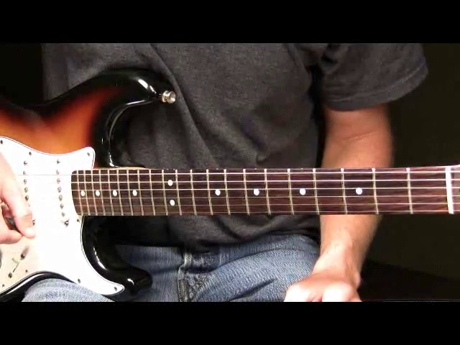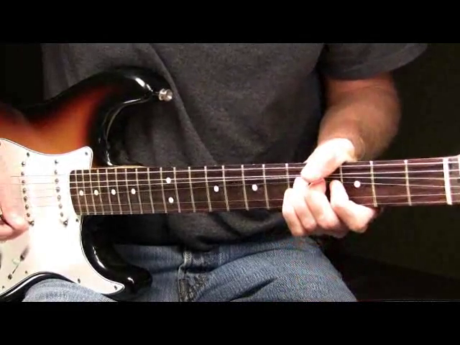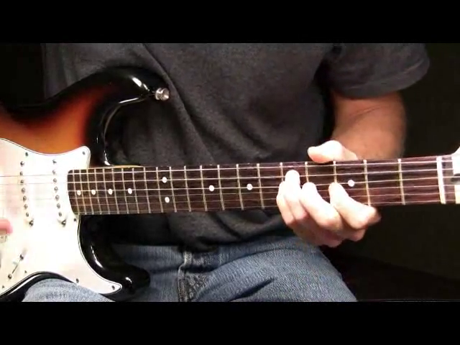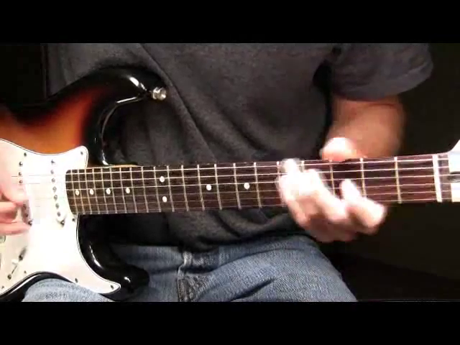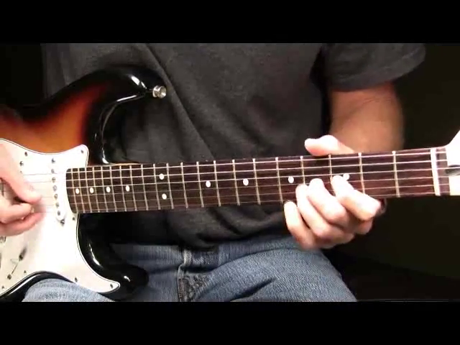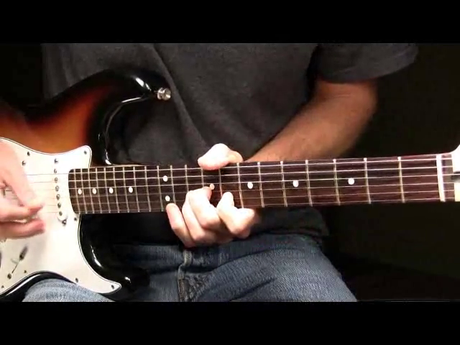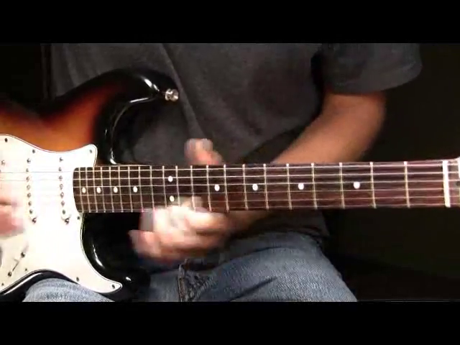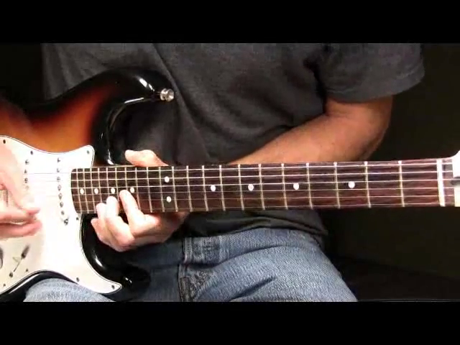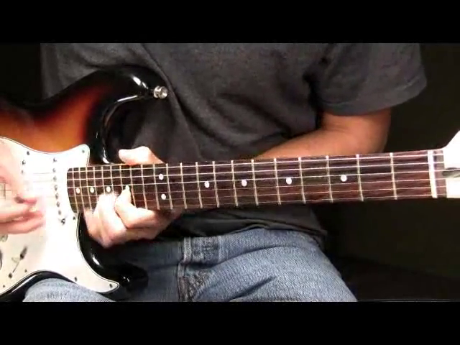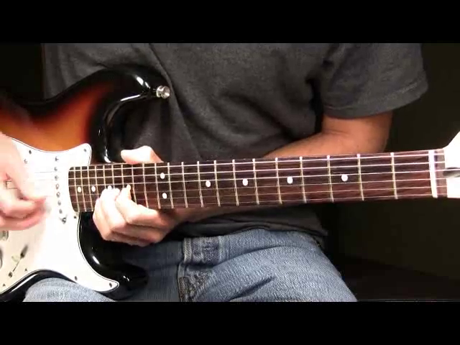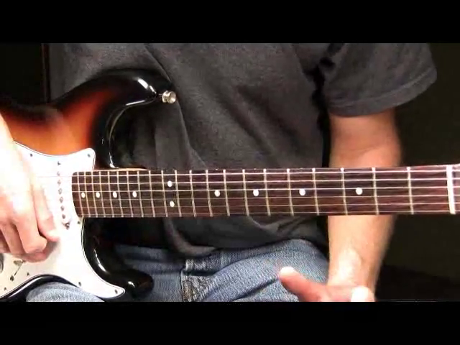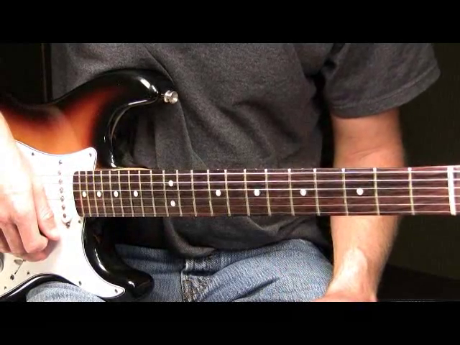Parts 1 through 5 played together in real speed. Now that's parts 1 through 5 played together in real speed.